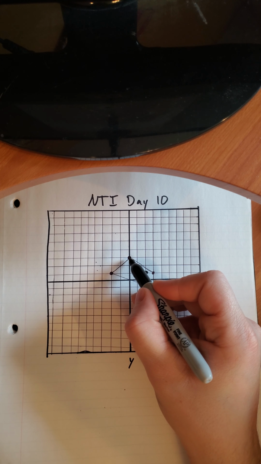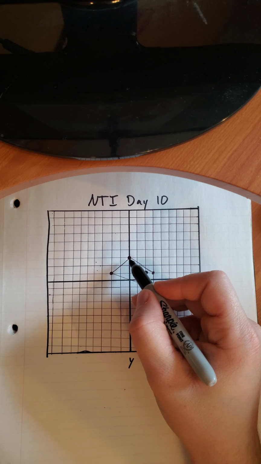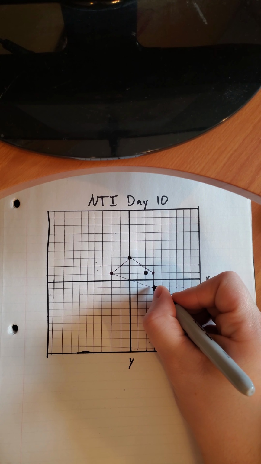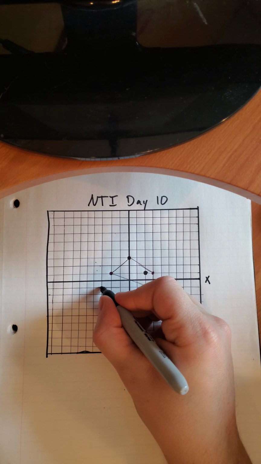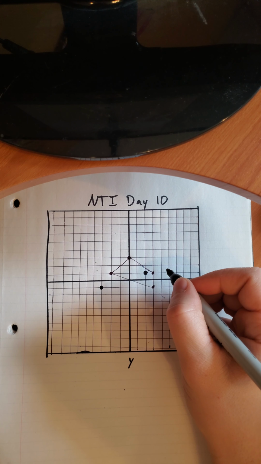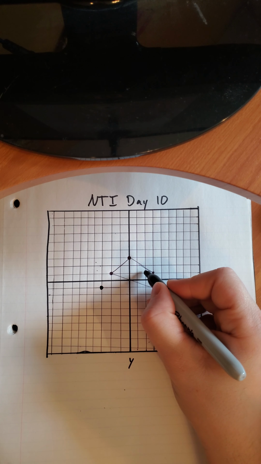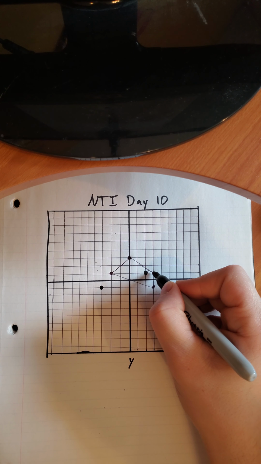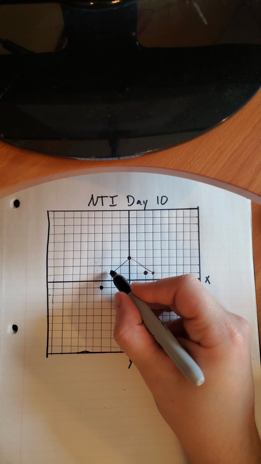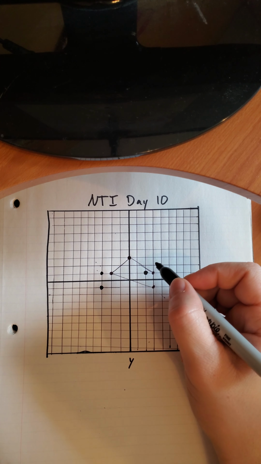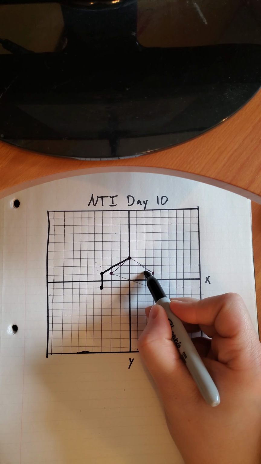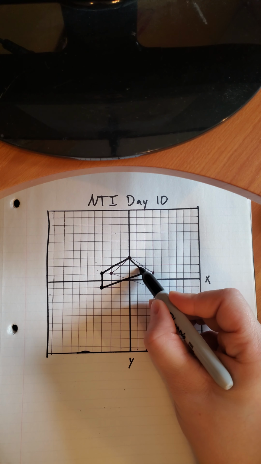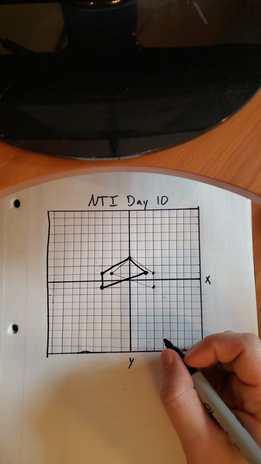This one's on the y-axis. It doesn't have to move. It can't be reflected because it's already on there. This point is 1, 2, 3 away from the y-axis, so we're going to go 1, 2, 3 away from the y-axis on this side. Okay, this one is 1, 2, 3 away from the y-axis on this side, so we're going to go 1, 2, 3 on this side. And that is going to give us our reflection. Okay, so that's how we reflect.